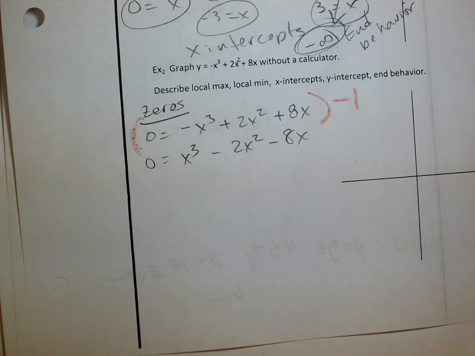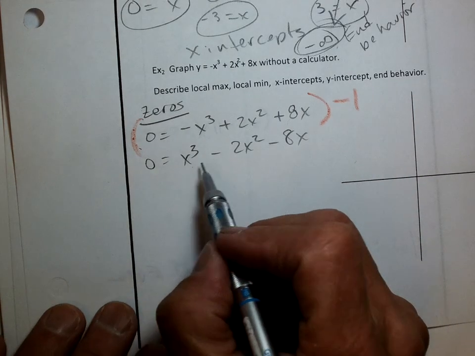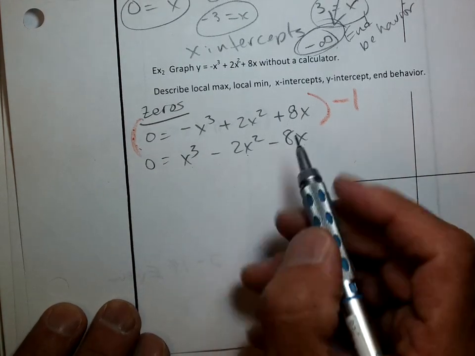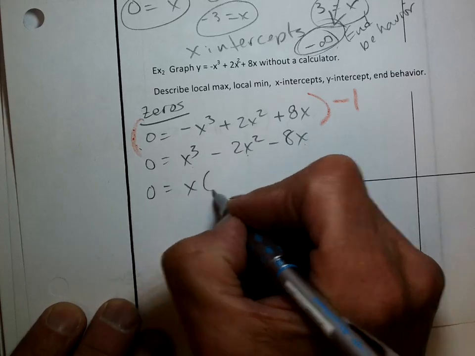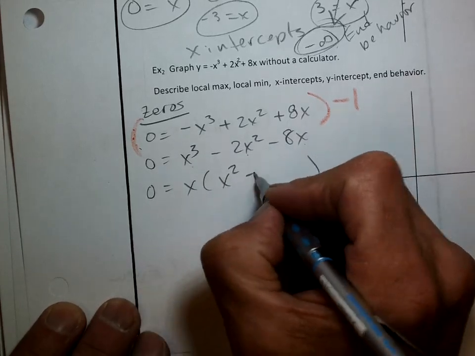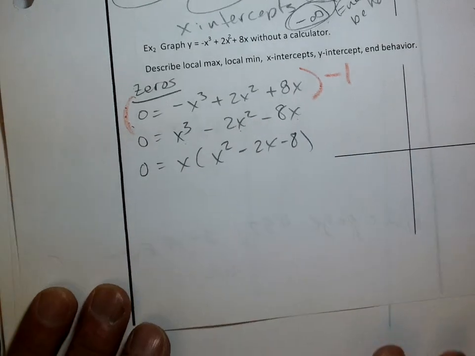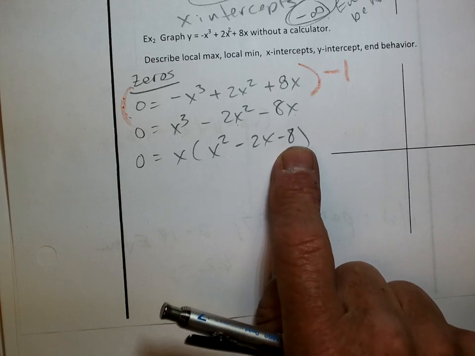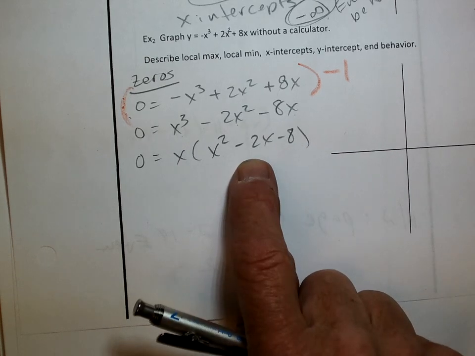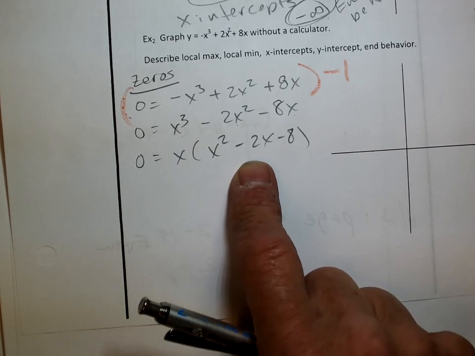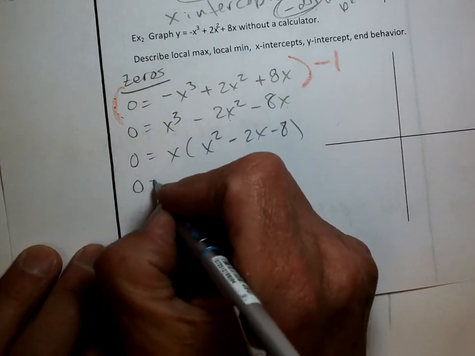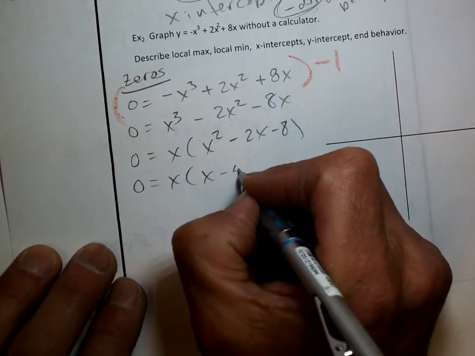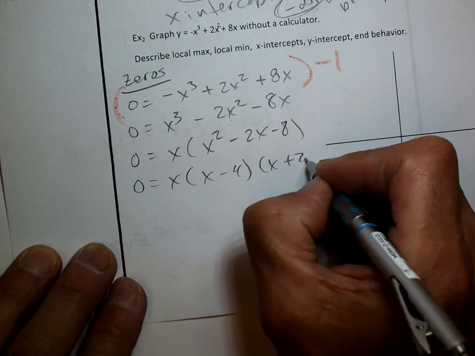So at this point, I recognize that it has a common multiple of x. So I'll take out a common x: x squared minus 2x minus 8, okay? Just common factor out the x. And once the x is out, I go, oh, wait a minute, I know the multiples of 8. The multiples of 8 that make a negative 2 are a negative 4 and a positive 2. So I can do this: x times x minus 4, x plus 2, right?